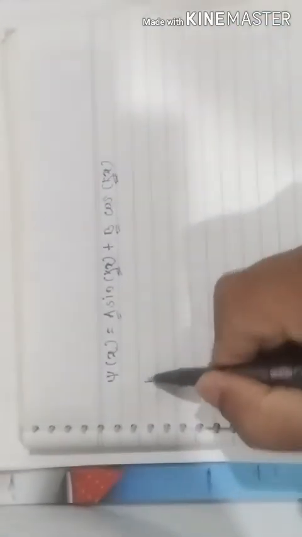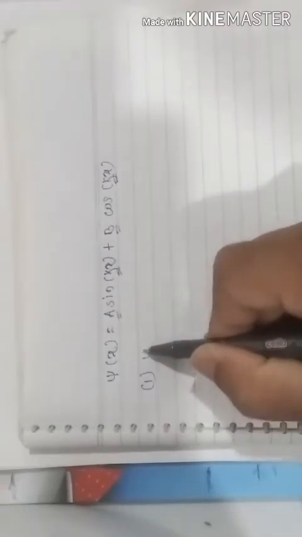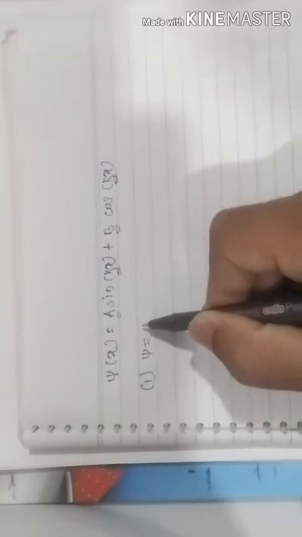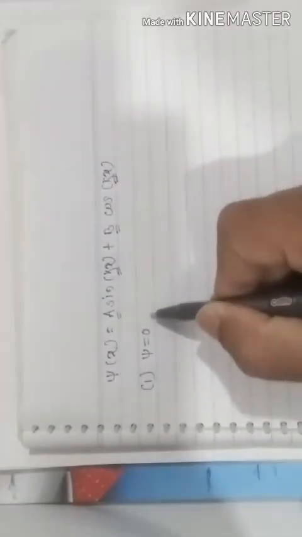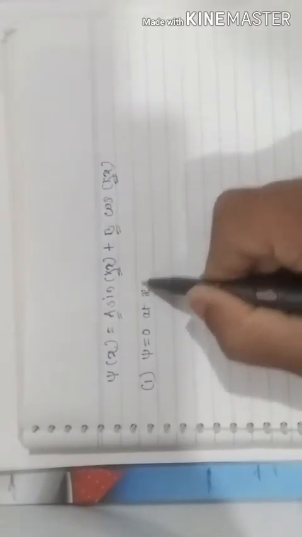So apply the first boundary condition. What is that? Psi should be absent, which means the probability of finding the particle should be 0 at x equal to 0, wall 1. So apply it on this equation.